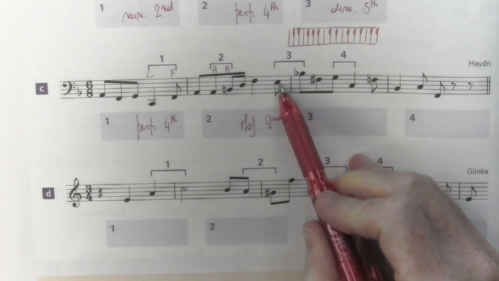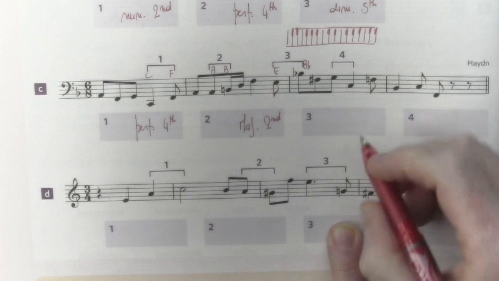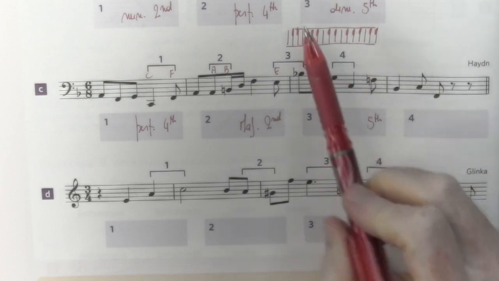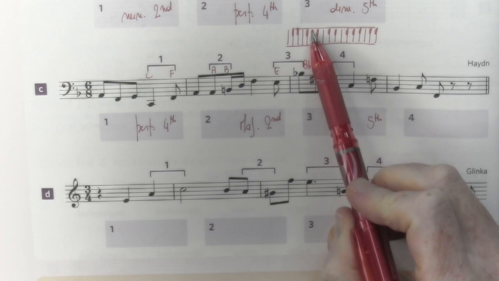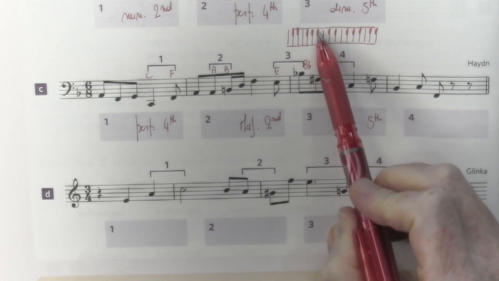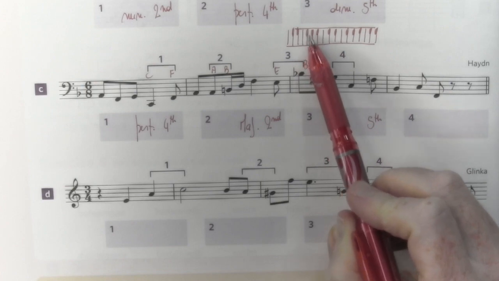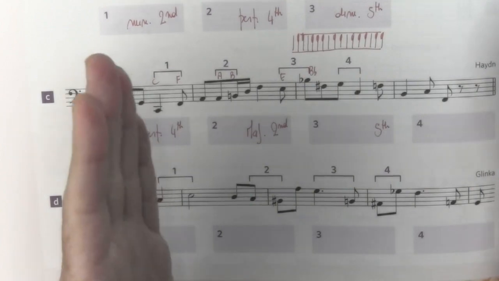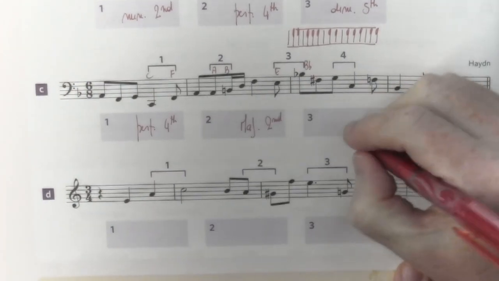Number 3 is mi natural and B flat. Mi, fa, sol, la, si. It is a fifth. 3 tones and a half to be perfect. 1, 2 and 3. We're missing the half. Let's do that again. 1, 2 and 3. So instead of perfect, it is diminished.